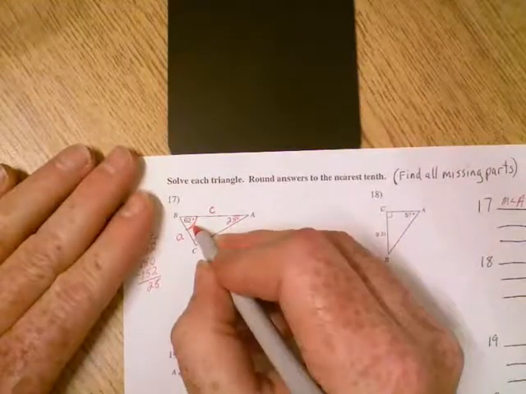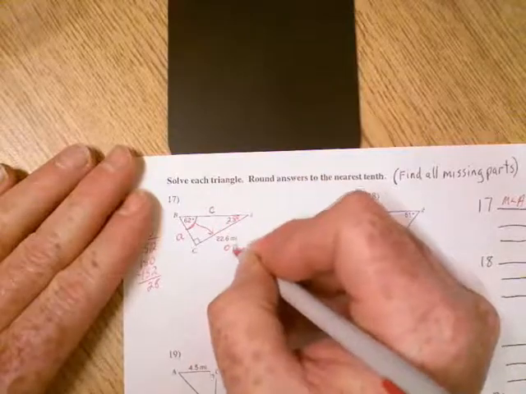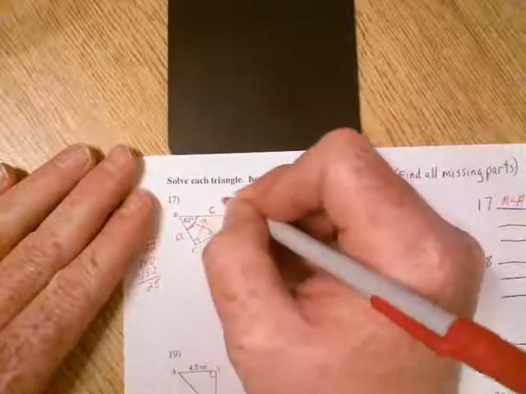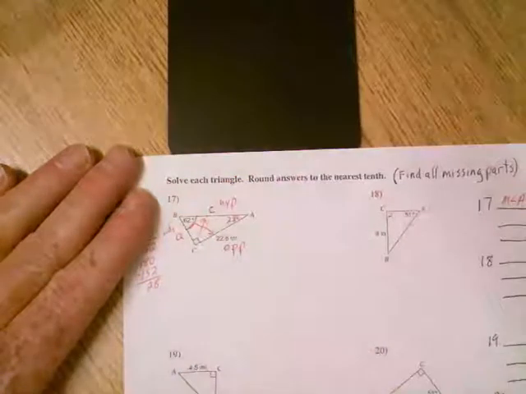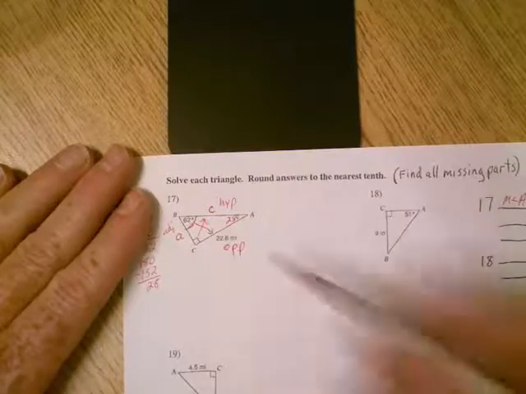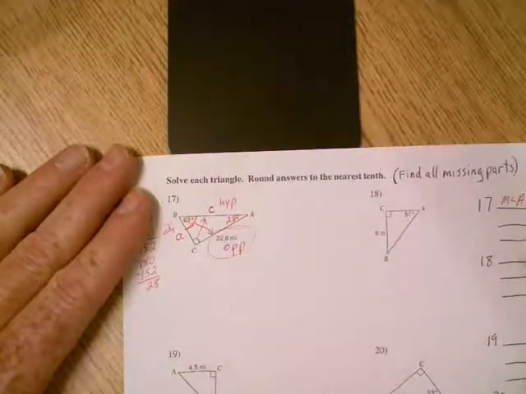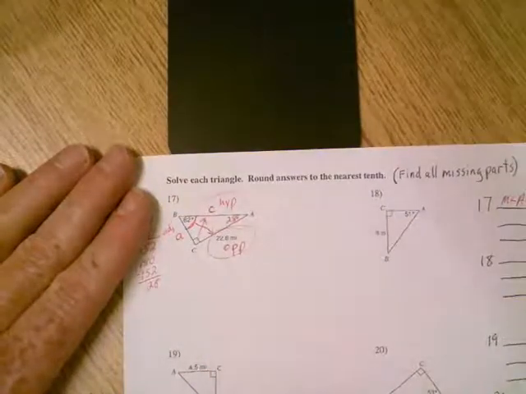So if I pick the 62 degree angle, I label the triangle accordingly. That's the opposite leg. That's your hypotenuse. This is your adjacent leg. As you do some of these, we're looking for both these, A and C, but we can only find them one at a time. So we have to use the number that they give us, and then we just pick one of them. I'm going to pick the hypotenuse.